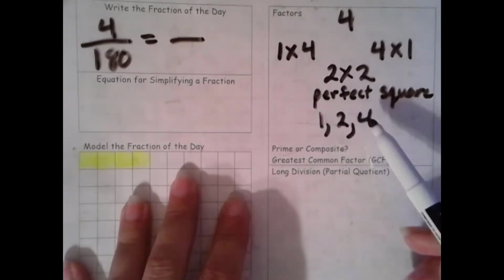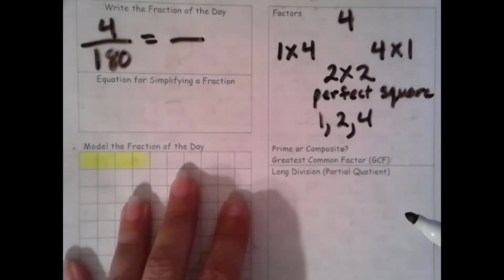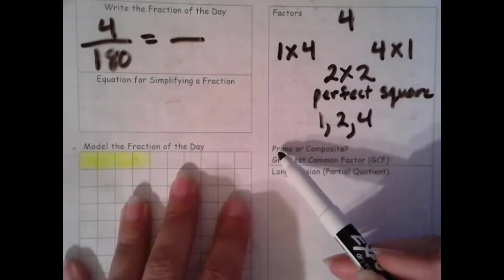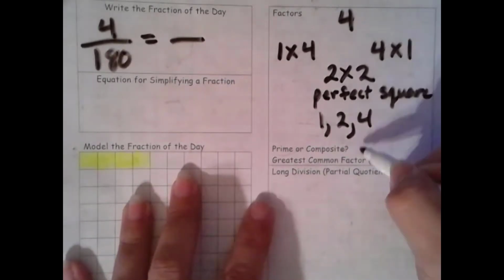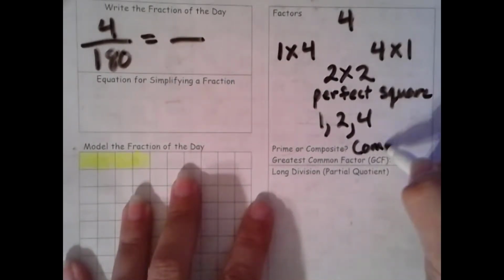We have 3 factors. Since we have 3 factors, that is more than 2 factors. Prime is exactly 2 factors. Composite is more than 2 factors, so it is composite.